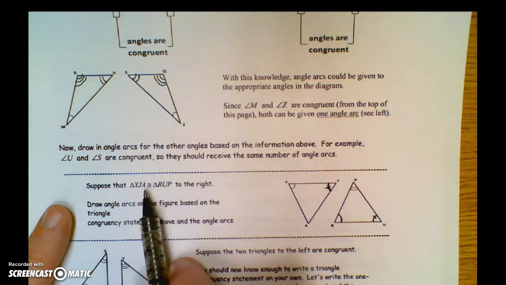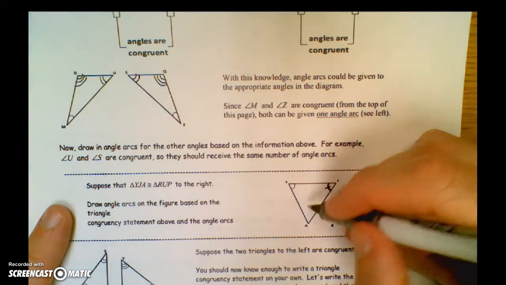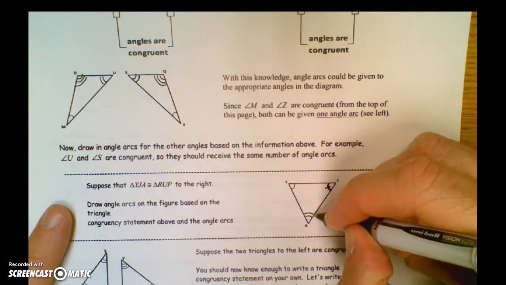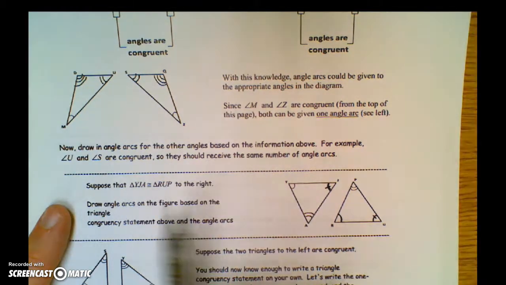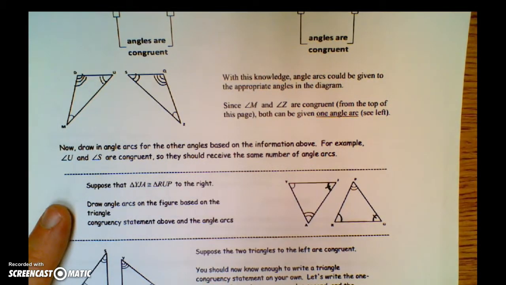And then the last one, angle A, is congruent to angle P. P has 2 tick marks, or 2 arcs, so A has to have 2 as well. So now I've shown that those 2 triangles are congruent using the angles symbols and the arcs. Try the last part of this page on your own, and then you can move on to the station activity for today.